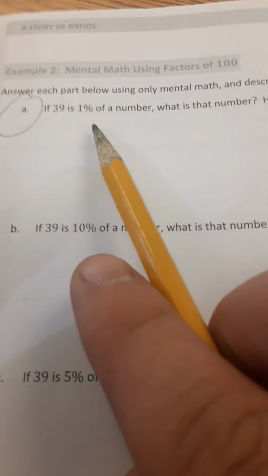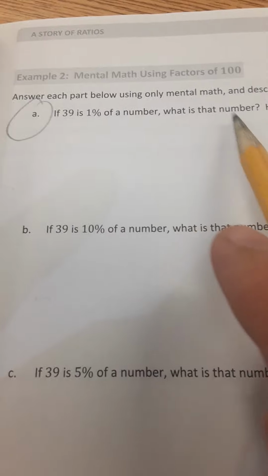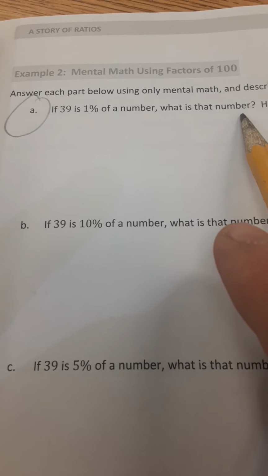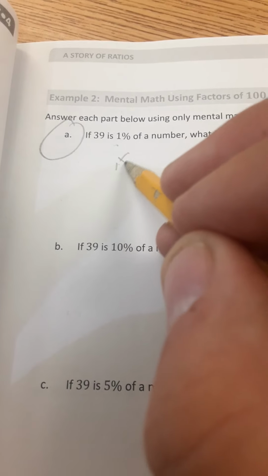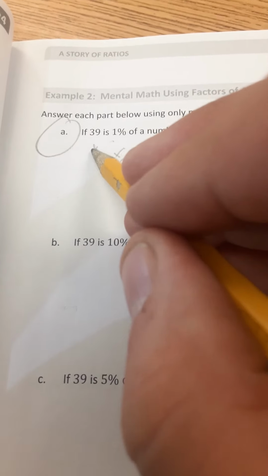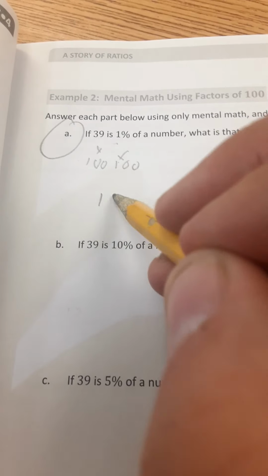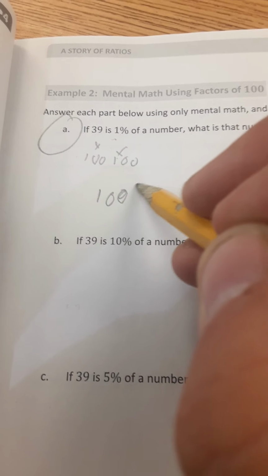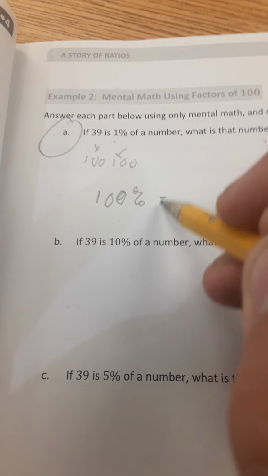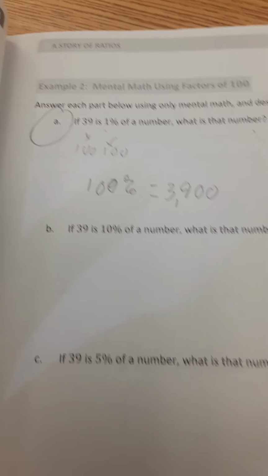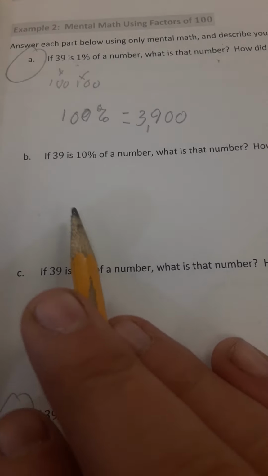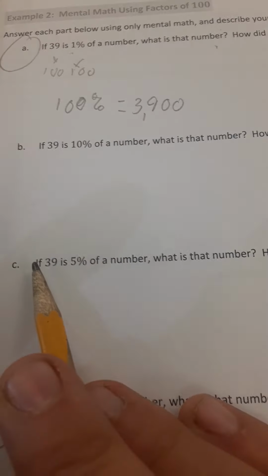If 39 is 1% of a number, what is that number? So if 39 is 1%, how do I go from 1% to 100%? I times it by 100. So I'm going to times 39 by 100, and I know 100% is equal to 3,900. Okay, so you're going to do this one, which is 39 is 10%. This would be pretty simple.